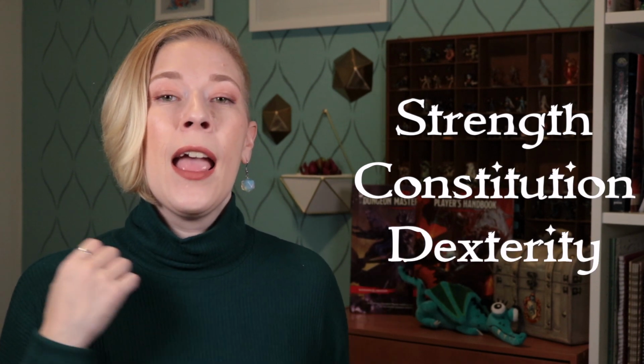So on the physical side, we have strength, constitution, and dexterity, and on the mental side, we have intelligence, wisdom, and charisma. So strength measures the physical strength of your character, how much they can lift, how hard they can hit, those kinds of things. Dexterity measures how agile your character is. Can they leap up in the air and do a spin? Can they pick pockets very well? And then constitution measures kind of how healthy your character is, how resistant they are to illness and poison, how long they can hold their breath, stuff like that.